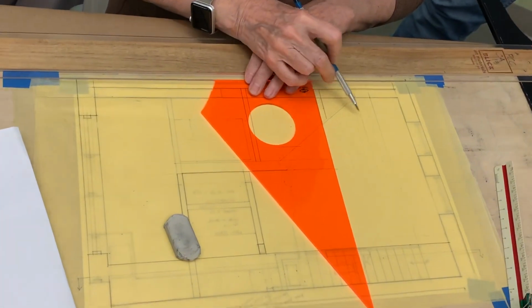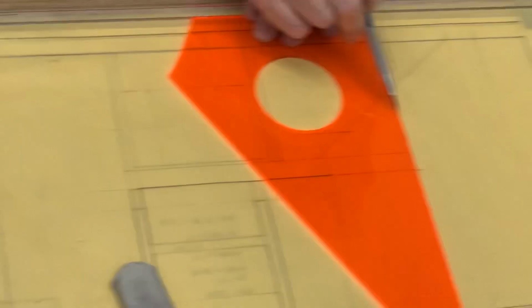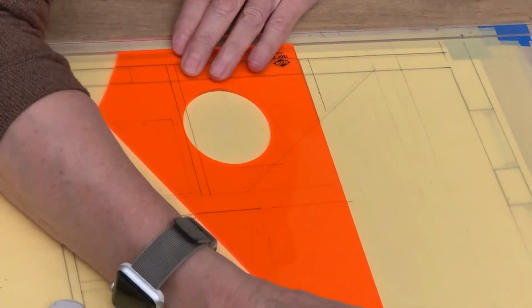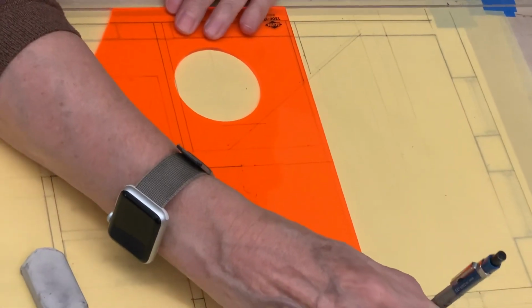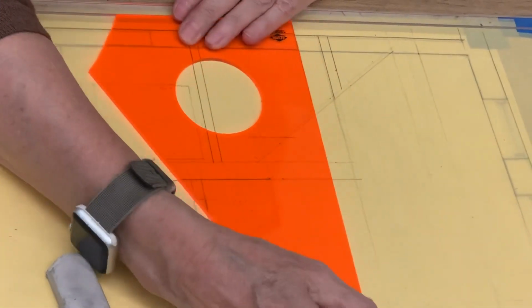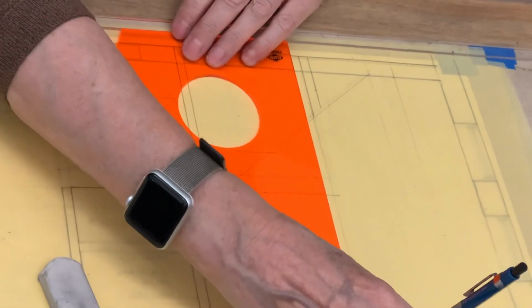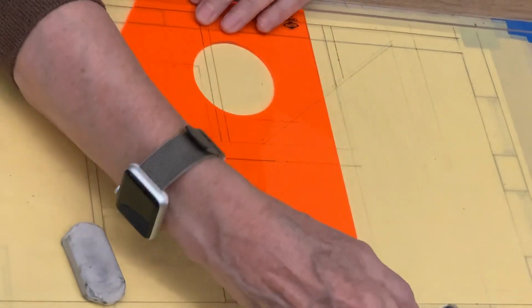These are down here, but as it goes farther this way, they're gonna get higher and higher, so I'm drawing the line up a little bit higher so that it'll be there where I need it. But again, it's just a construction line.